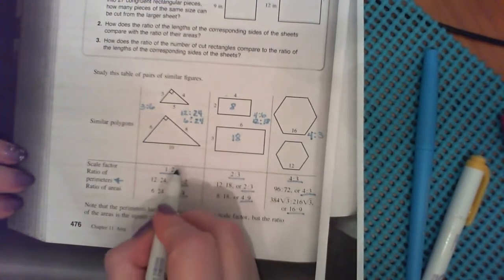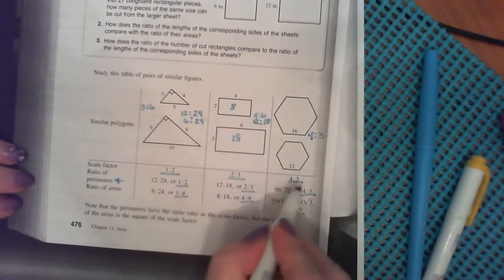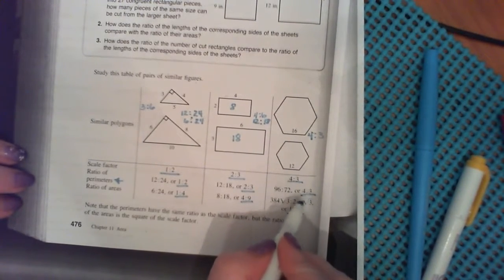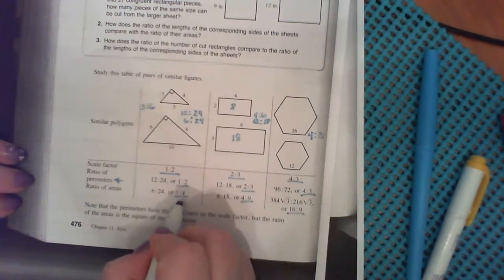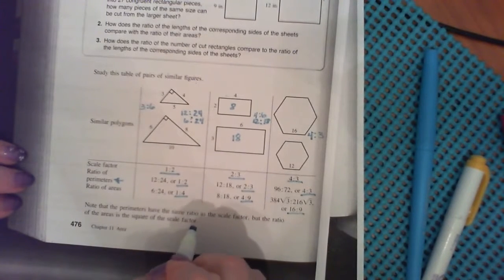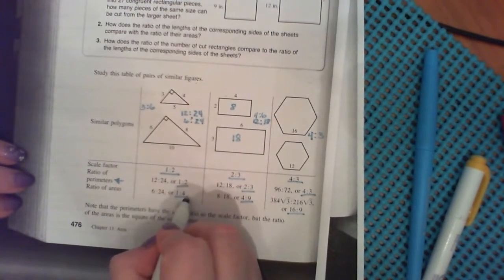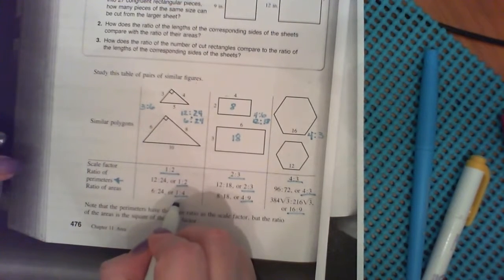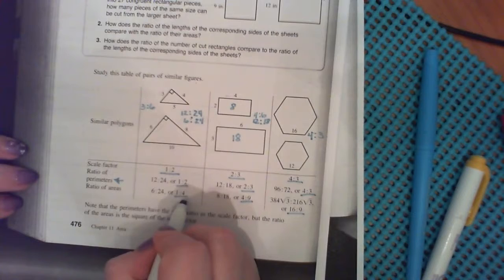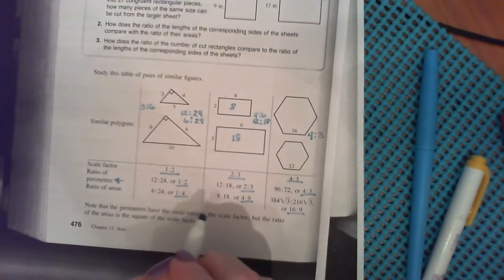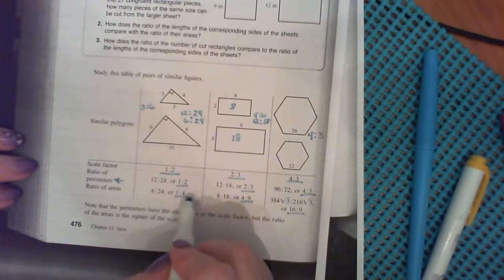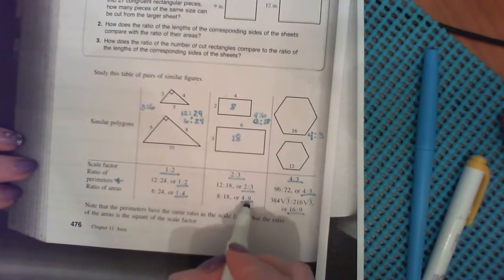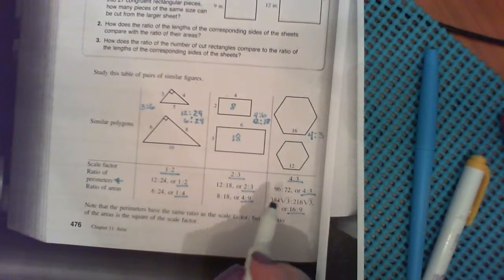Okay, so for perimeter, we end up with the same ratio as our scale factor when we're talking about similar figures. But for area, what happened? We went from 1 to 2 to 1 to 4. How do we go from 1 to 1? Well, 1 to 1 is fine. How do we go from 2 to 4? Well, you multiply by 2, kind of, sort of. But when we're talking over here, we didn't just multiply by 2, because we didn't multiply the 1 by 2. We went from 2 to 4 and then from 3 to 9. How do you get from 3 to 9? Well, you multiply by 3.